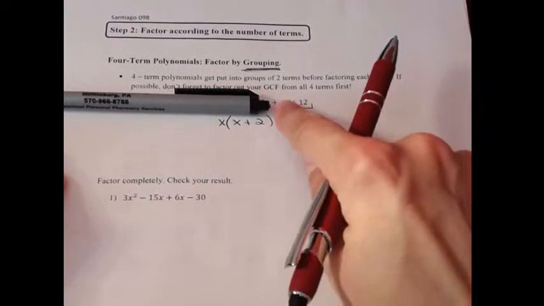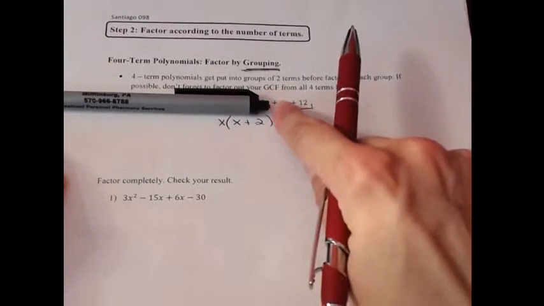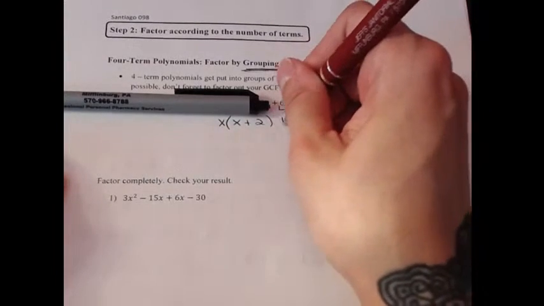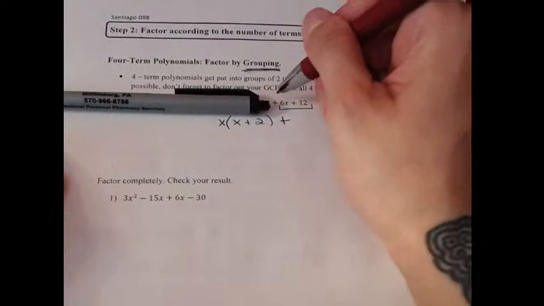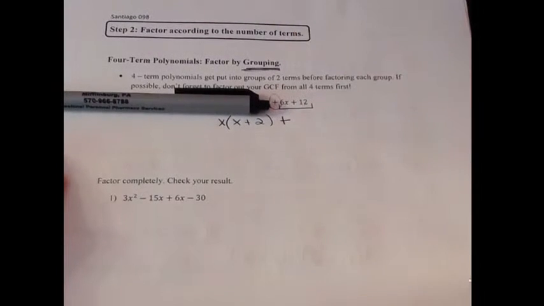Next, I'm going to look at just my 6x plus 12. But notice there's a plus sign in between. Whatever sign you see here, you've got to bring it down. Okay? You have to bring down whatever sign you see here. So you might as well just get into that habit now.